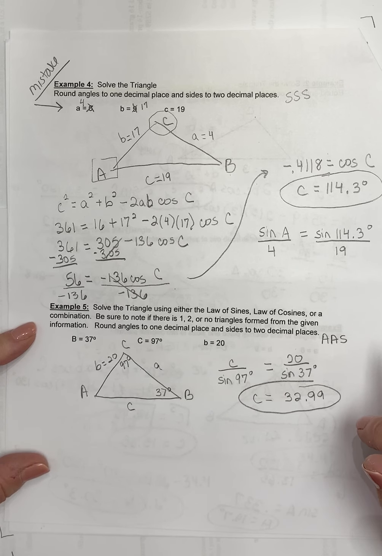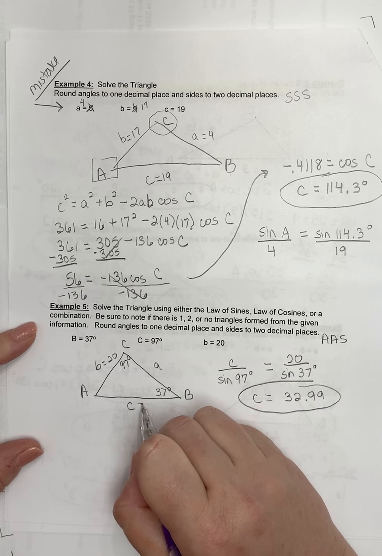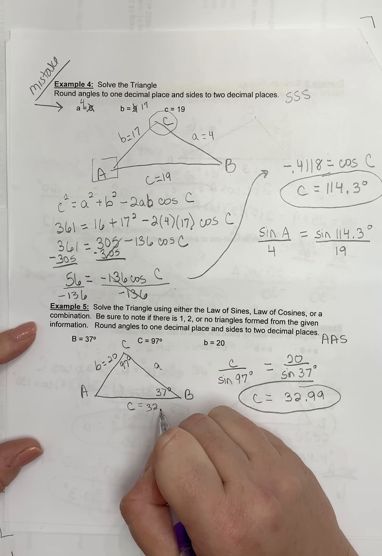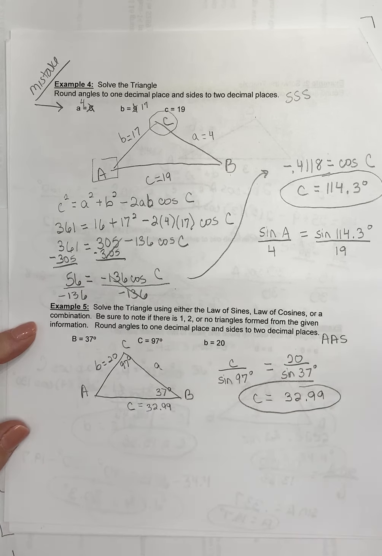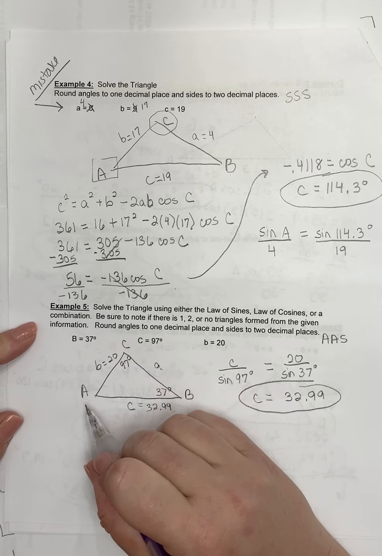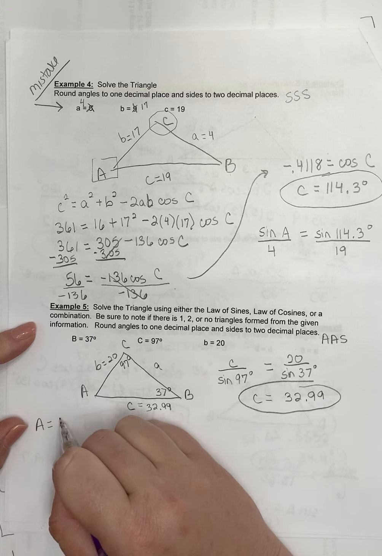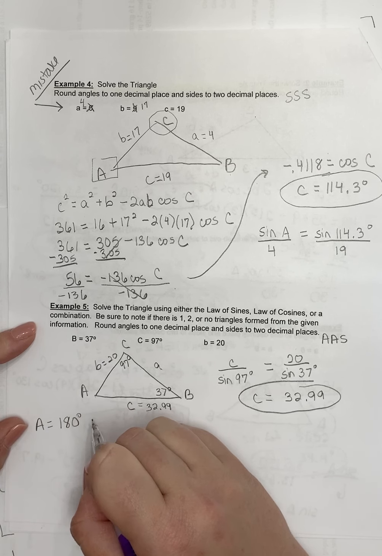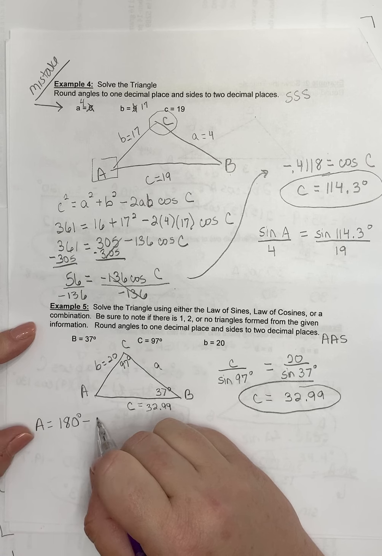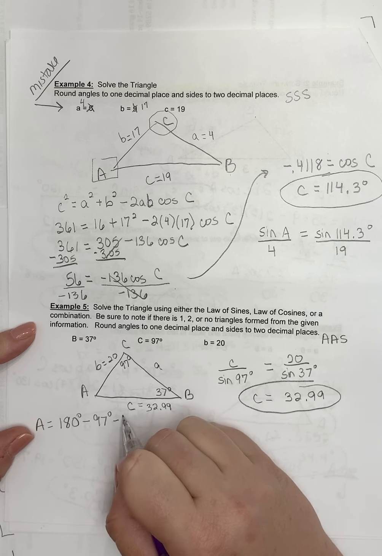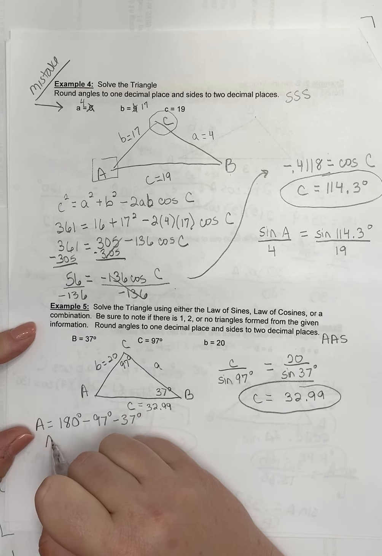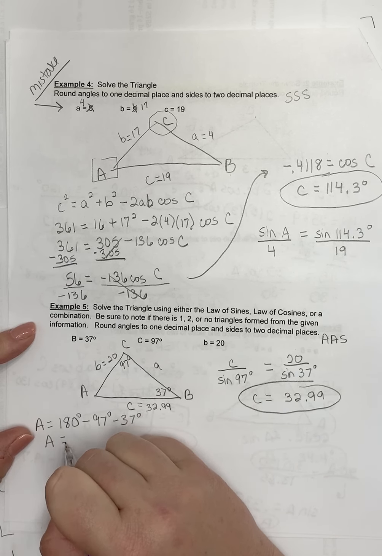And there's our side C. Now, if we have side C, the other thing that we can do is go ahead and use the triangle sum to find angle A. We know that angle A is 180 minus 97 minus 37. Angle A ends up being 46 degrees.